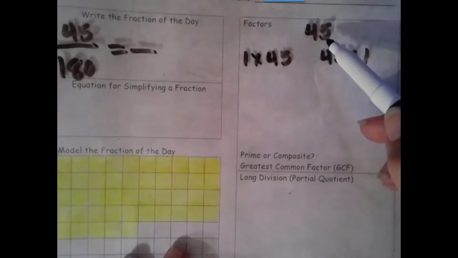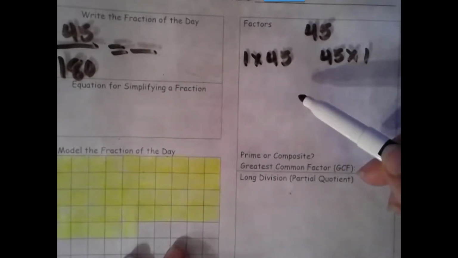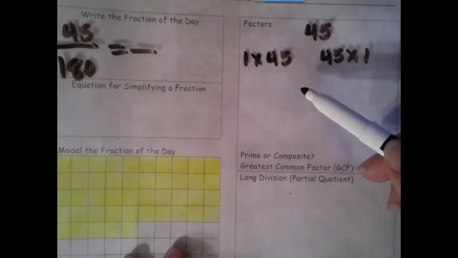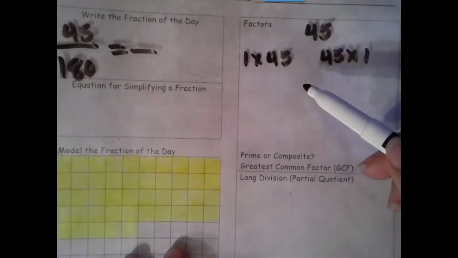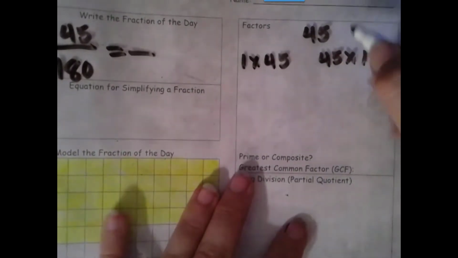Using the commutative property of multiplication, I can also do 45 times 1. Now we're going to check our factors using our divisibility rules, and we're going to go in order. So after 1, we're going to try 2. The rule for 2 is that it ends in an even number. It ends in an odd number. So 2 is not a factor, and actually no even number will be, because if 2 is not a factor, no other even number will work as a factor. So we just need to check our odd numbers.